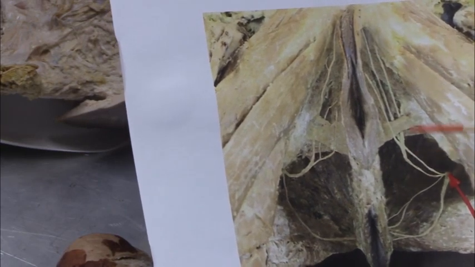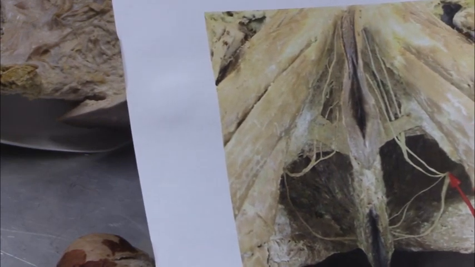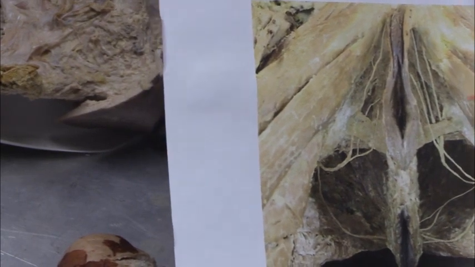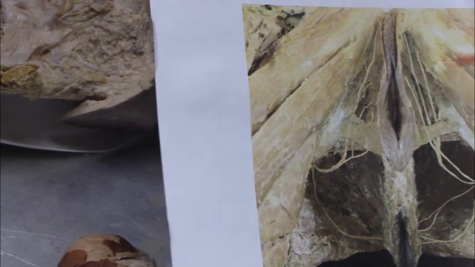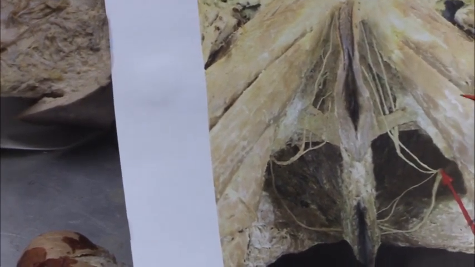Then you have other branches going to the penis. You have the cavernous branch, which is the deep branch, and you also have the bulbourethral branches. But similar arrangements, they go to the structures. So we're talking about the nerves now.